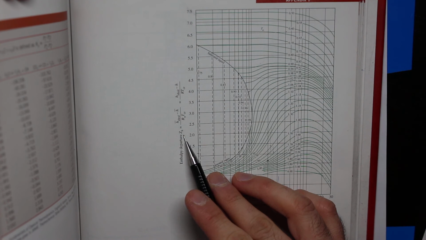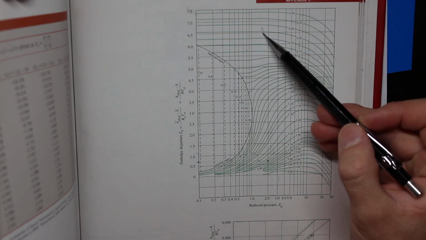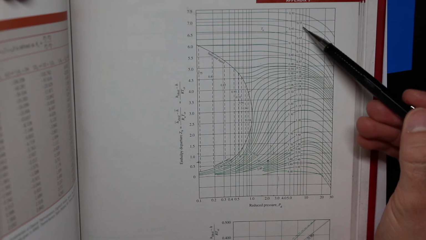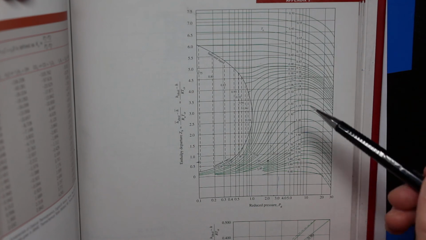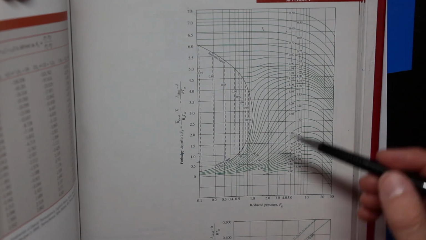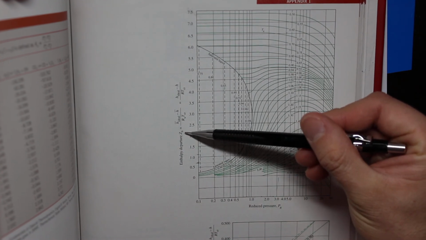By the way, the vertical axis is ZH, in case I forgot to mention. So once again, the horizontal axis is PR, or the reduced pressure. These green curves are TR, or the reduced temperature. So you see different numbers, 0.5, 0.55, 0.6, 0.65, all the way to the largest TR that we see, I think, is 4.00. So PR, TR, and the y-axis is ZH that we are looking for.